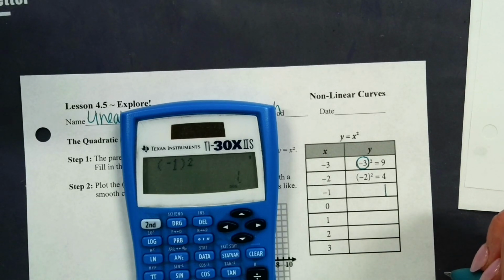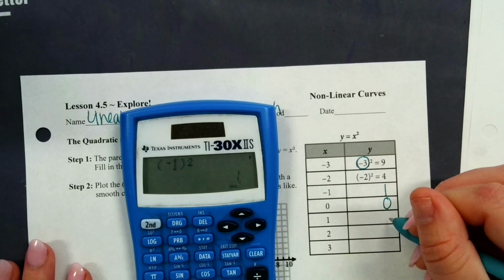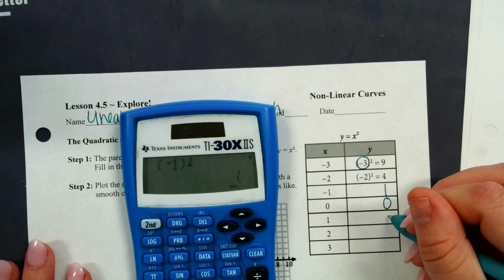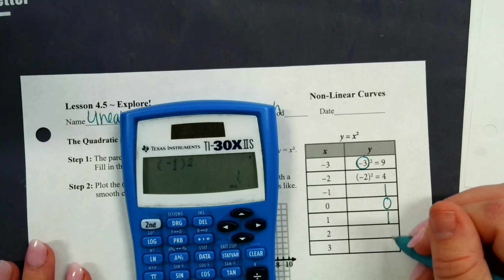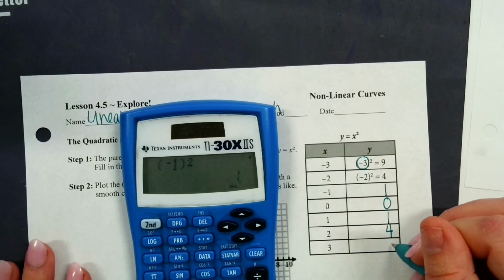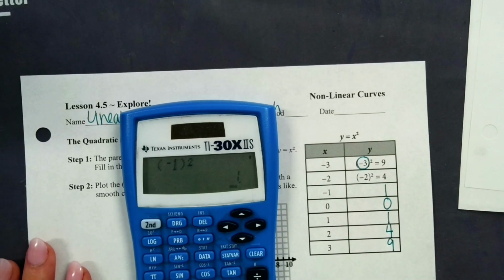What is 0 squared? 0. What is 1 squared? 1. What is 2 squared? And 3 squared? 9. When you're squaring something, it just means that number times itself. So 3 squared, 3 times 3, 9. 2 squared, 2 times 2, 4. 1 squared, 1 times 1, 1. So squared simply means that you're multiplying it by the same number.